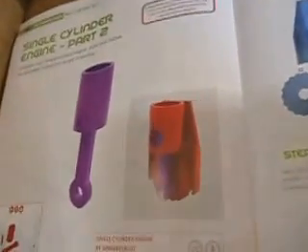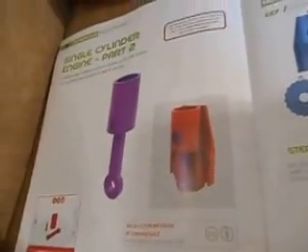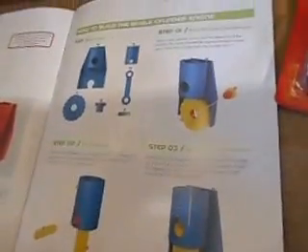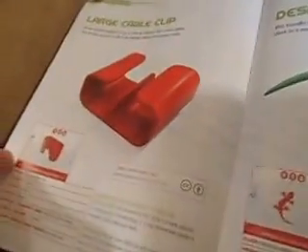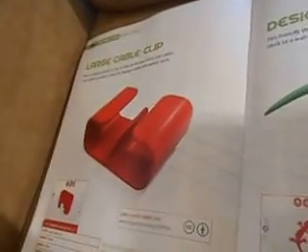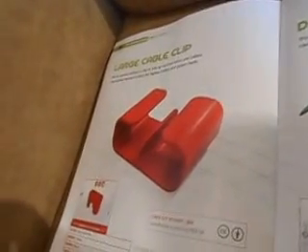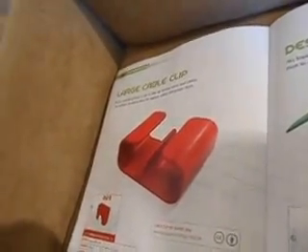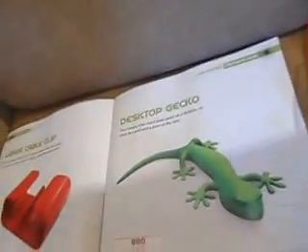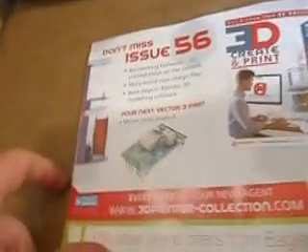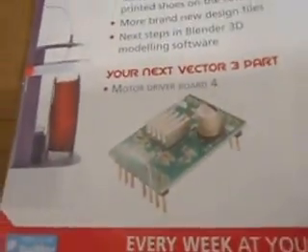This is for the build-up project, for the design files. Single cylinder engine part 2. How to build a single cylinder engine. Large cable clip. We've already printed the clip to tidy narrow wires and cables. This heftier version is ideal for laptop cables and power tools. Desktop gecko. Next issue. Guess what? A motor driver board 4! Hooray!